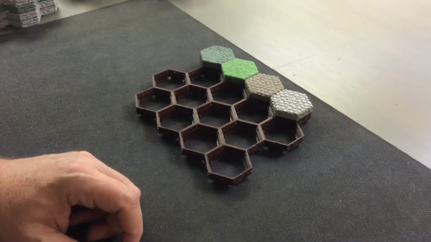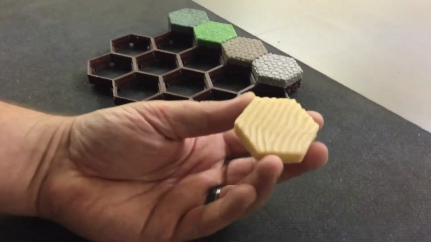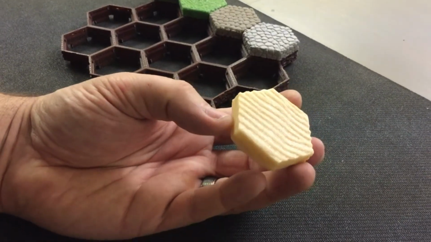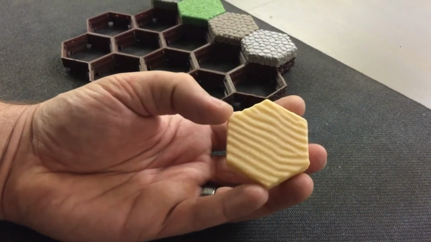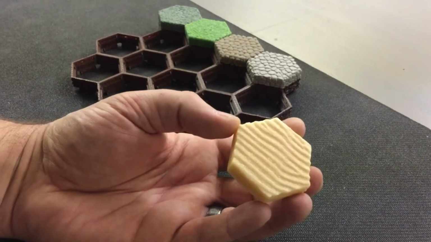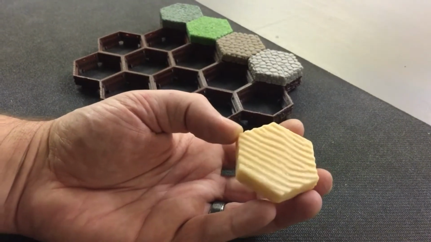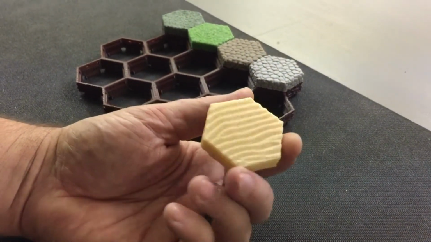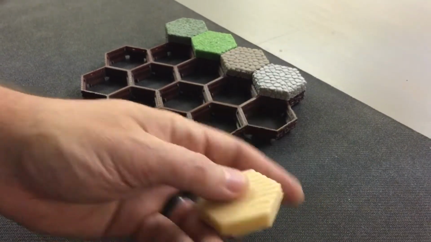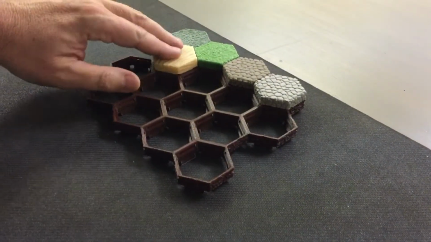We have our sand tile. I think this guy looks pretty cool. This is one that we use in our desert set, and you'll see that coming out pretty quickly. But the sand tile just looks like wavy sand, and it's pretty cool.